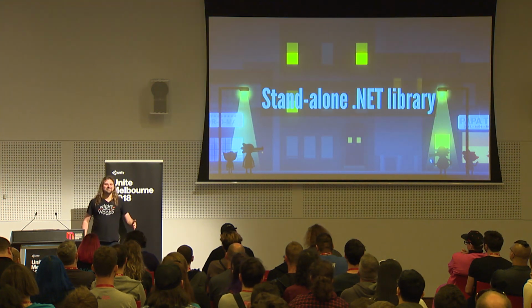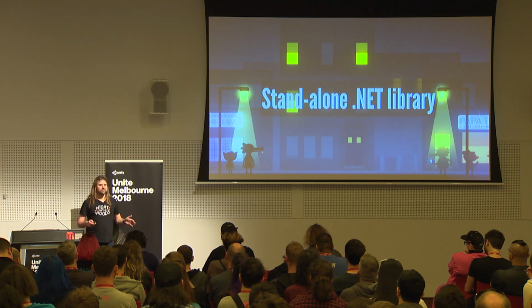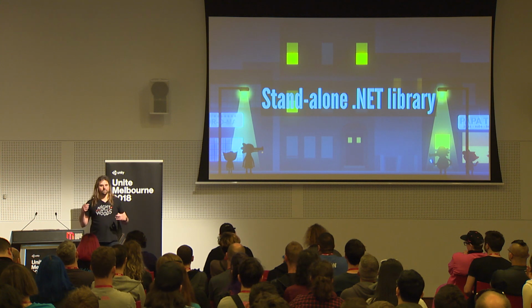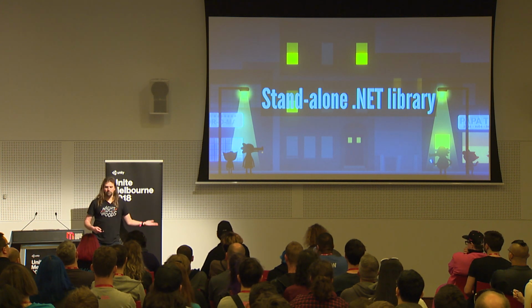So Yarn Spinner is a standalone .NET library. It actually has no dependencies on Unity at all. It just happens to have a couple of bindings that are optional. So I have seen, for example, some people using Godot using Yarn Spinner, which is really cool.